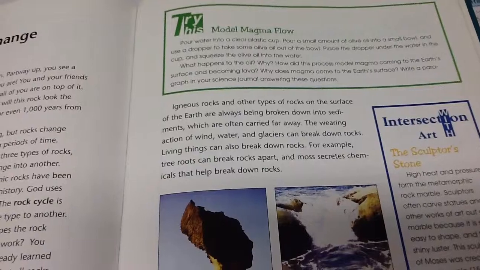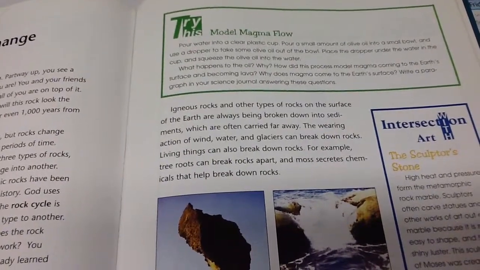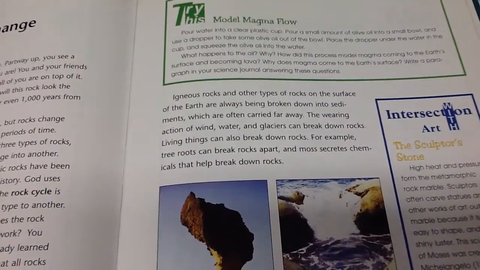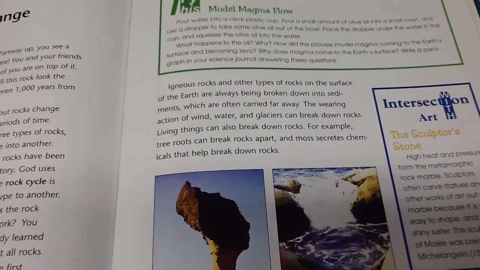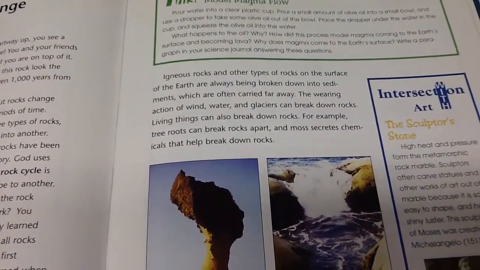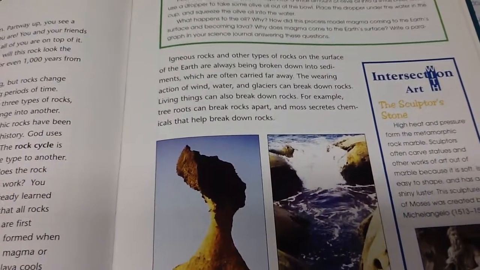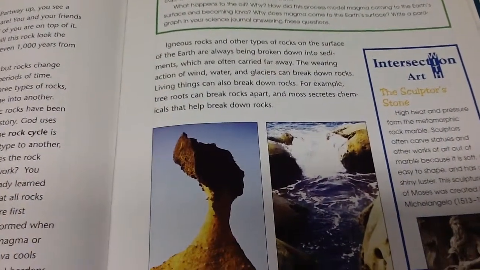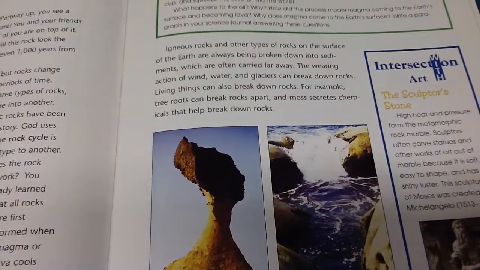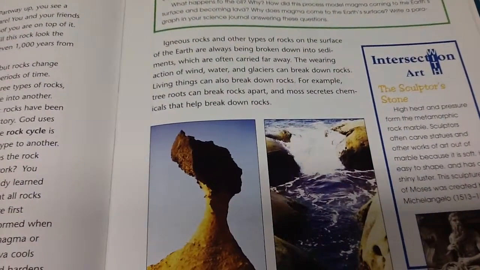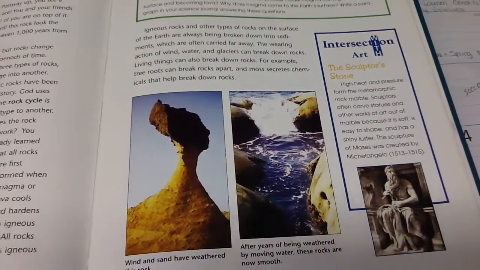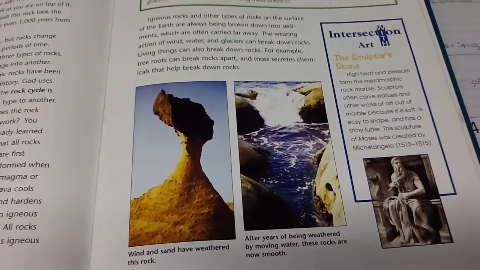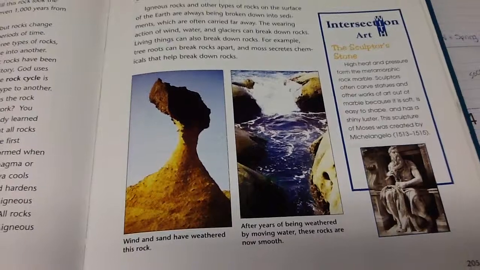Igneous rocks and other types of rocks on the surface of the earth are always being broken down into sediments, which are often carried far away. The wearing action of wind, water, and glaciers can break down rocks. Living things can also break down rocks. For example, tree roots can break rocks apart, and moss secretes chemicals that help break down rocks.